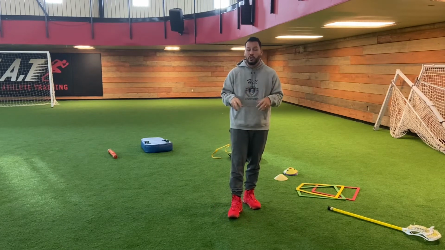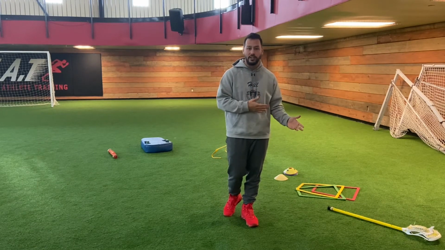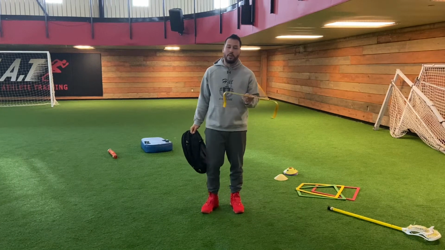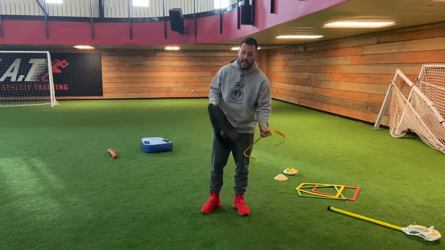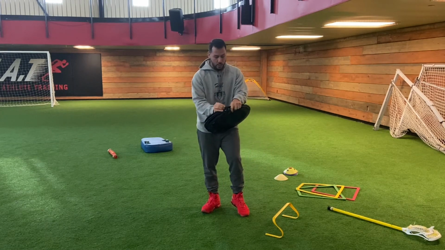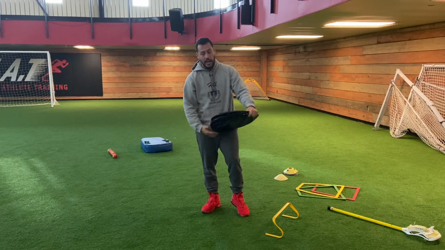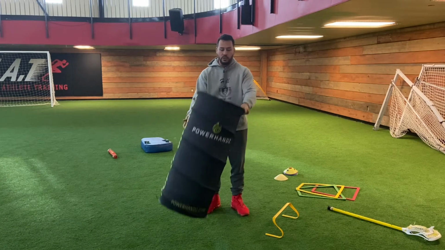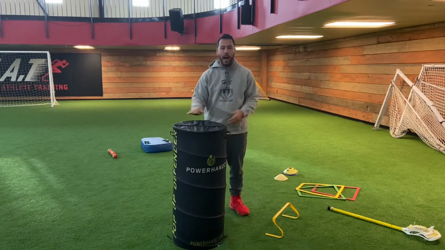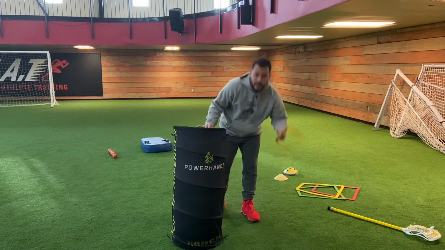So for cones, we use it to mark space or signal an action. With the Zoids, we can detail space, control foot placement and angle, and also work on tempo and pace because they're colored. Okay, our next 2 pieces of equipment are the hurdle, and then we also use a pop-up defender by Power Hands. Okay, these are super nifty, they're durable, they're lightweight, you can take them anywhere, they pop up, you don't have to use sand, you don't have to use water, just pop up. Pop-up defender, and then we've got your hurdle, okay?